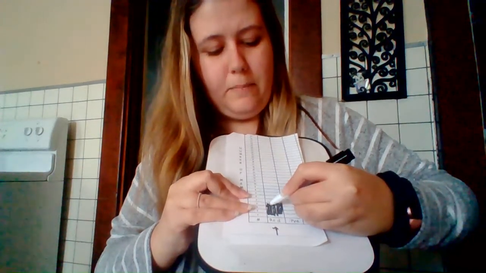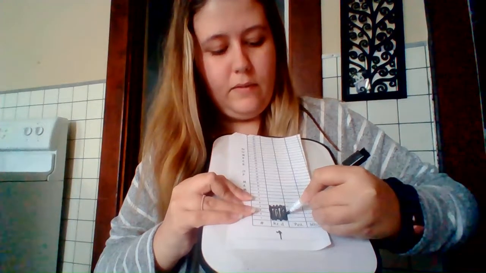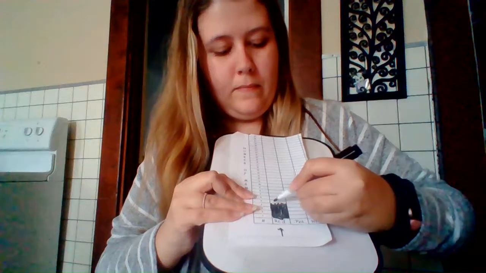And now I can go back where I have the dots and actually shade those in. Now, it doesn't have to be shaded in perfectly, but you do want to shade them in and not just leave the little dots. Okay, so now I have my red graphed.